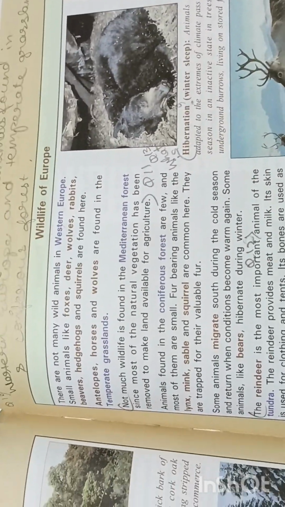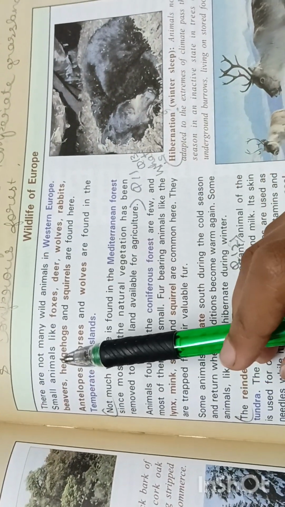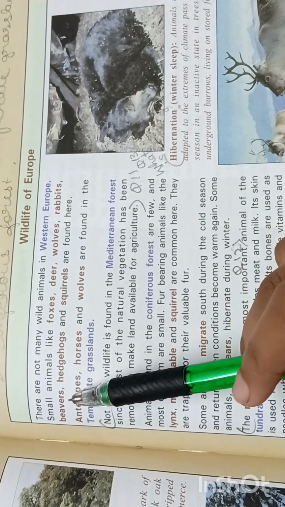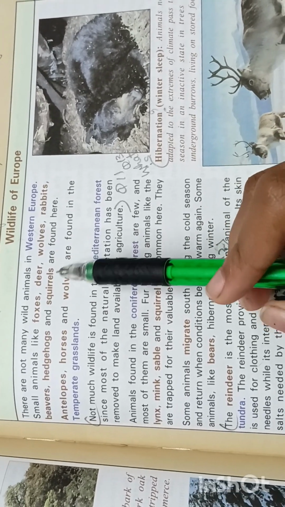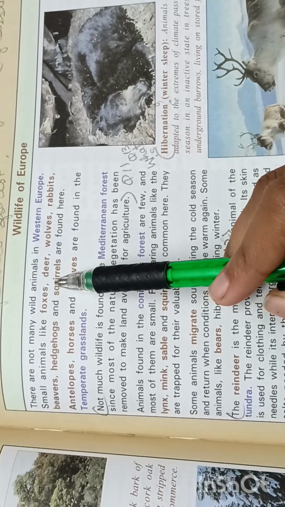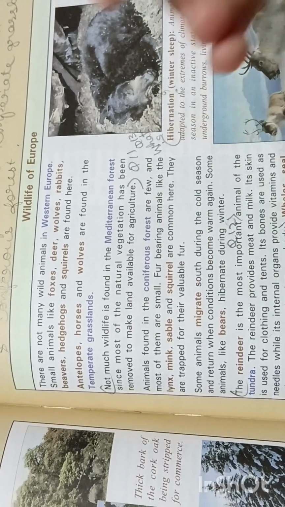Now, wildlife of Europe. There are not many wildlife animals in Western Europe. Small animals like foxes, deer, wolves, rabbits, beavers, hedgehogs, and squirrels are found here. Only a few are found, like foxes, deer, wolves, rabbits, hedgehogs, and squirrels. Any four you have to learn.